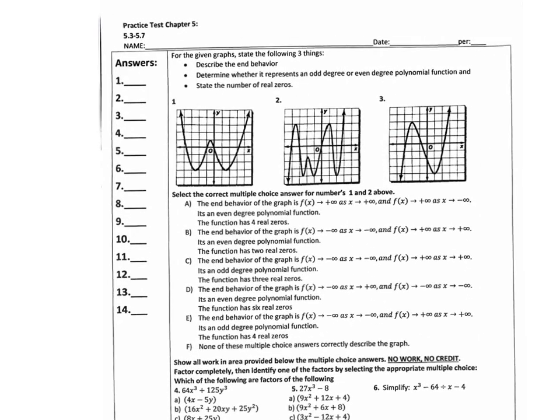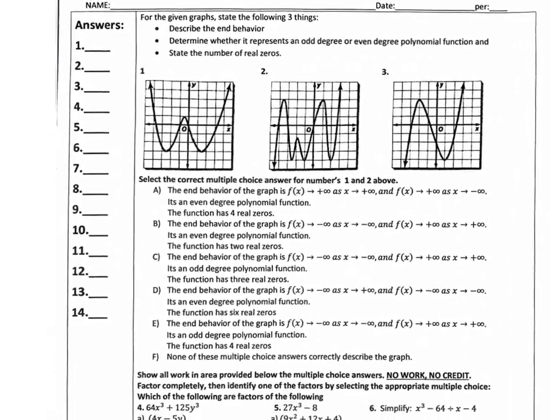So we have a practice test here. It's kind of funky right here. I first messed up on the instructions. It should say for 1, 2, and 3 above. I just said 1, 2, but it's 3. We need to identify what's going on.